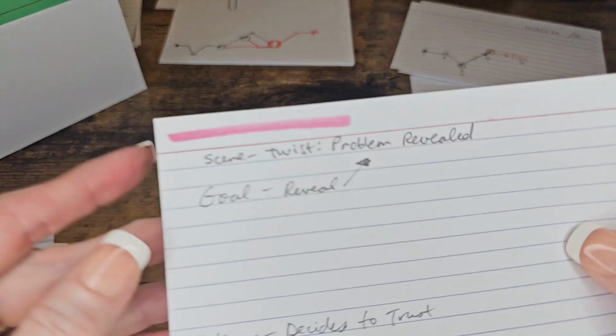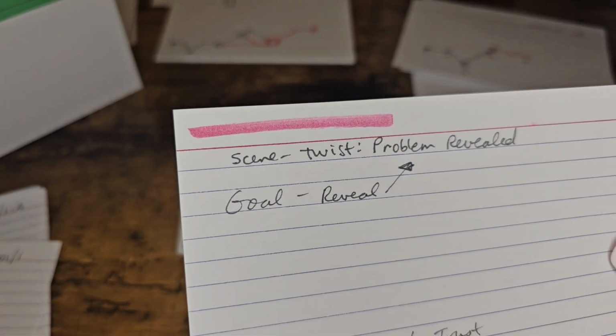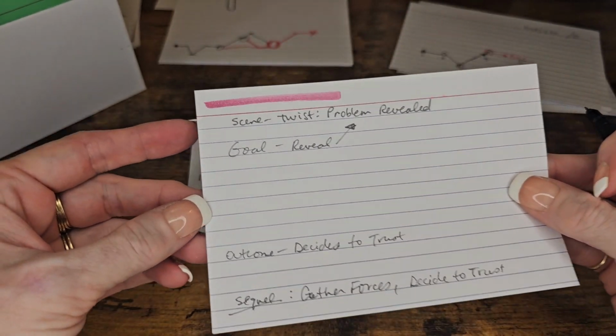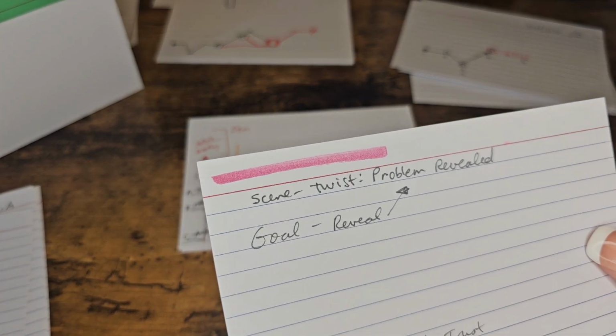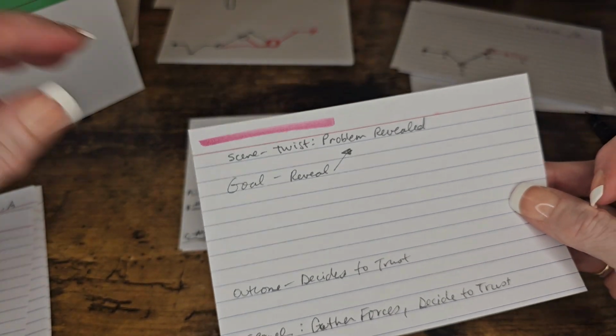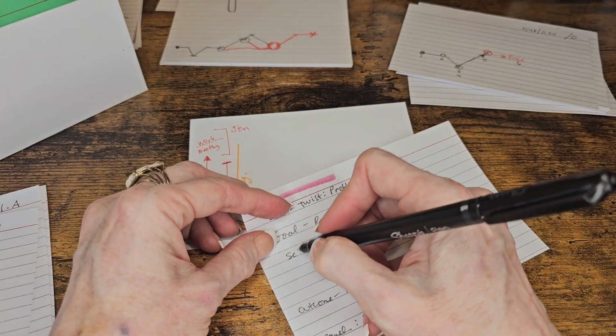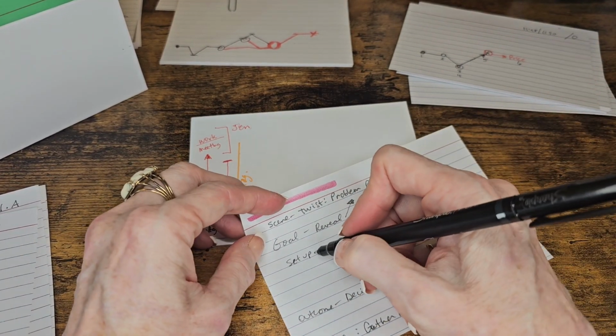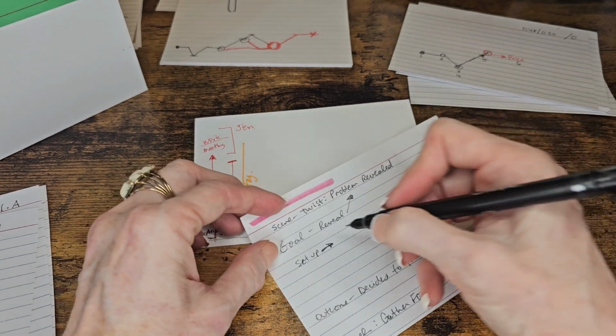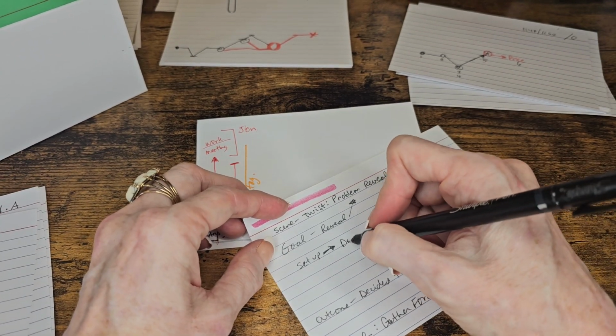And if you want to draw arrows, if you want to add pictures, add mind maps on these scene cards, whatever makes sense to you. The important thing is this is just getting your thoughts down so that you can write the story. There needs to be some kind of proper setup where Jen makes this discovery.